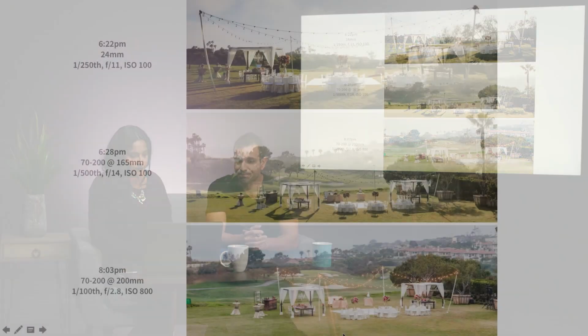So that means don't start your shots at daylight and then conclude them at dusk. That doesn't make any sense. You're going to have images that don't match up, and we're going to show you just how dramatic a difference you get between this. So let's go ahead and jump into the first slide.